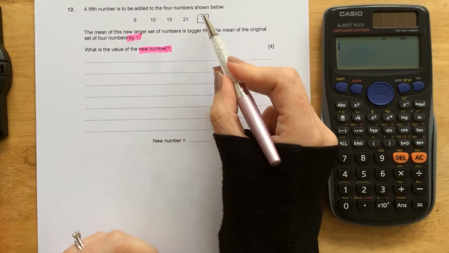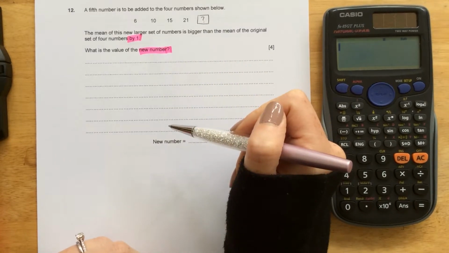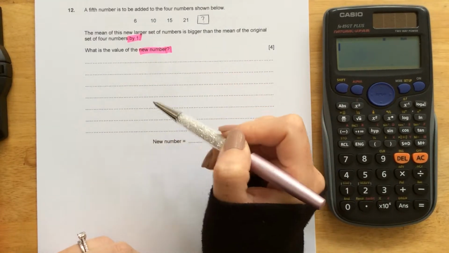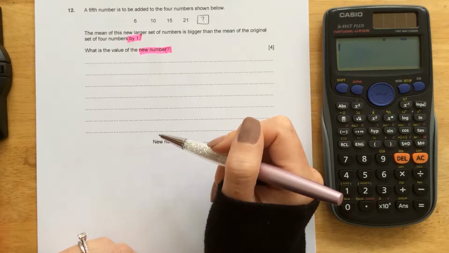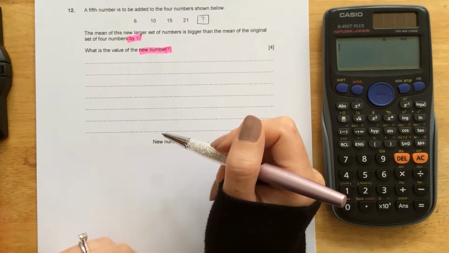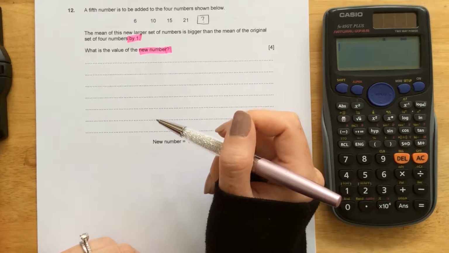So the question is asking us to find the value of this new number here. And we have to work out the mean. So that's the averages there. To remember how to do that, we use the averages song, which goes something like this.